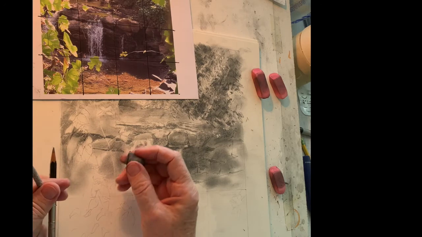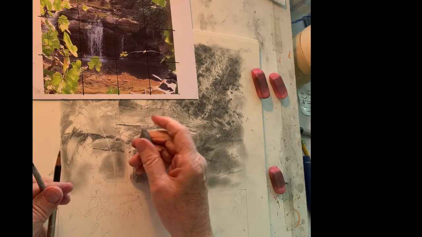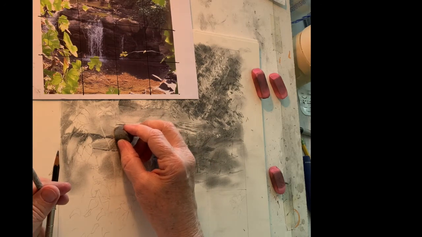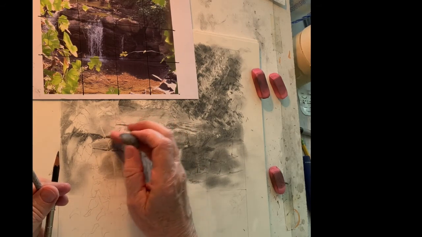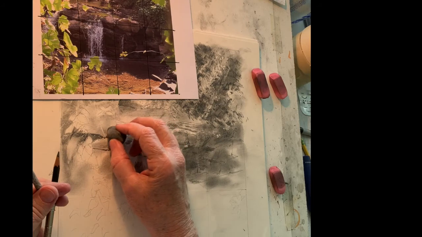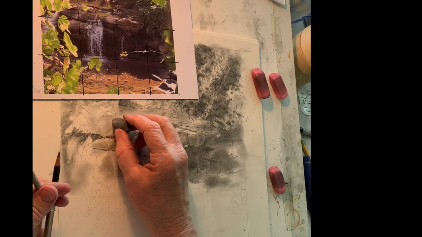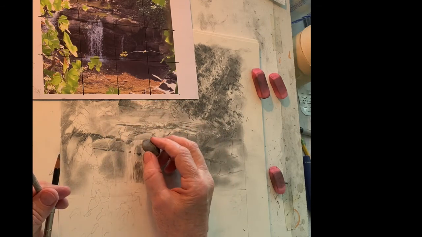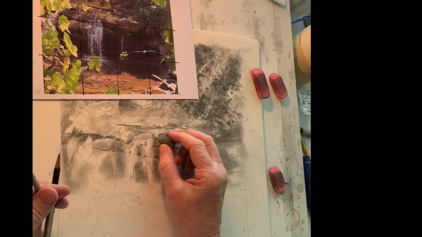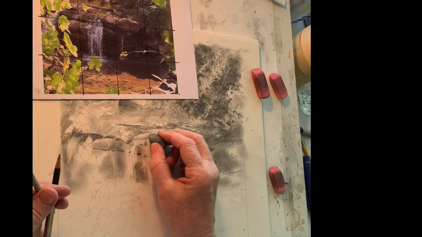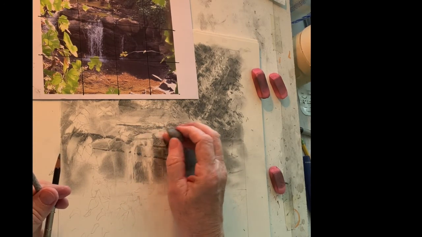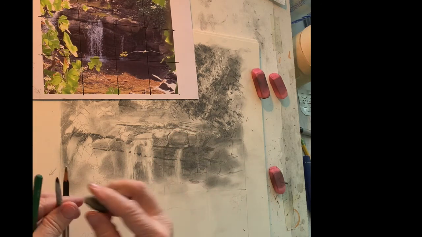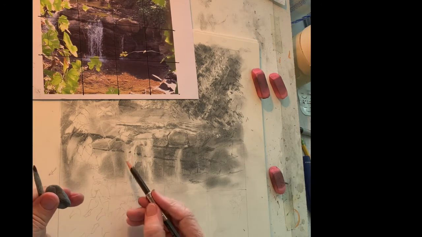Now there's some shadows that are cast on this rock up here. And some shadows on these, or light coming through on these areas over here. That in through there. This area down in here is going to be quite a bit darker.